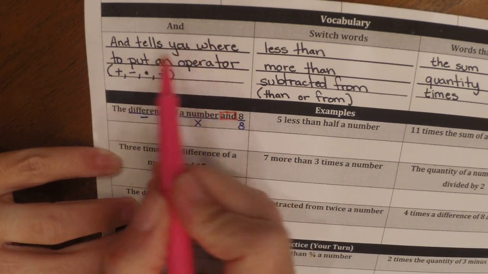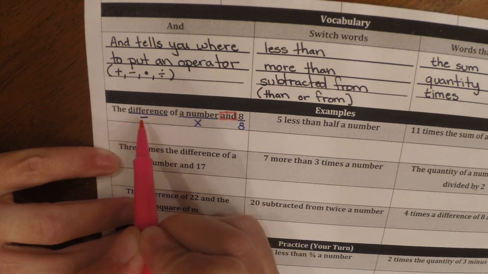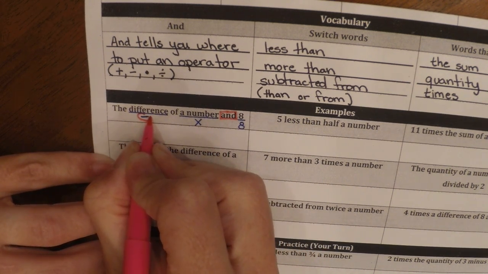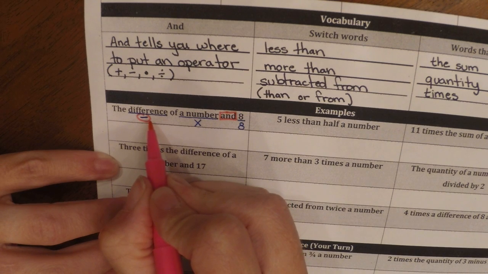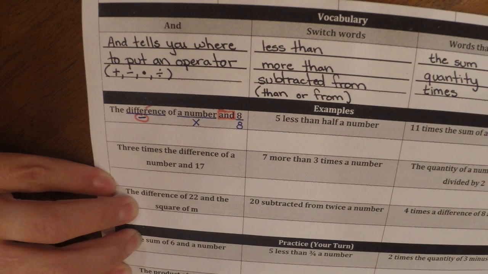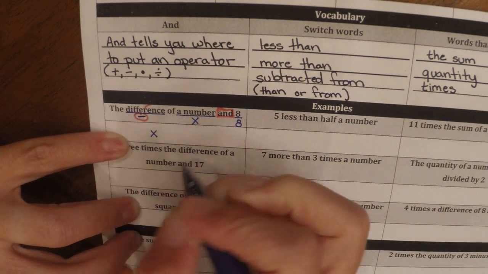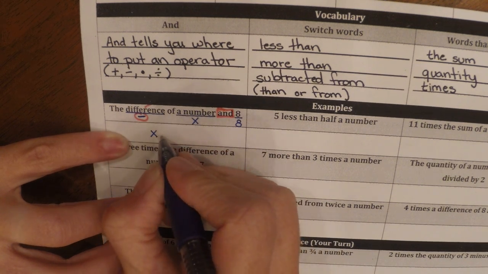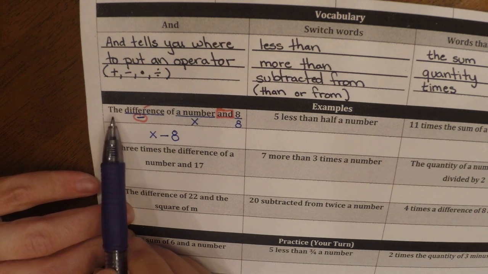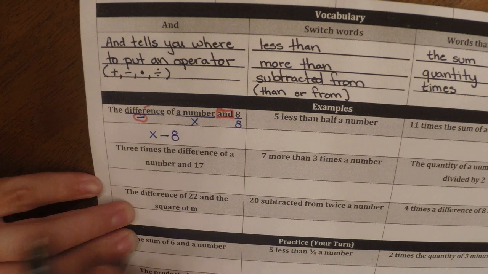And tells us where to put the operator. So this is telling us that we are going to subtract X and 8, which means that this operator needs to go in that spot where the and is. So it needs to come over here. So if I was actually going to write this equation, I would put X first, then I'm going to put my minus for the and then I'm going to put my 8. So the difference of a number and 8 turns out to be X minus 8.